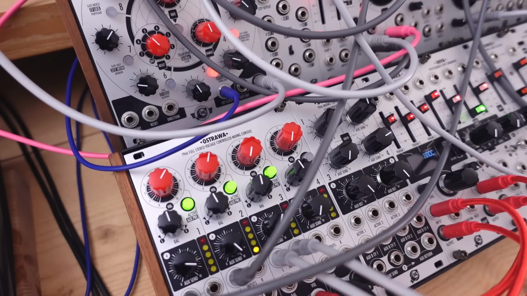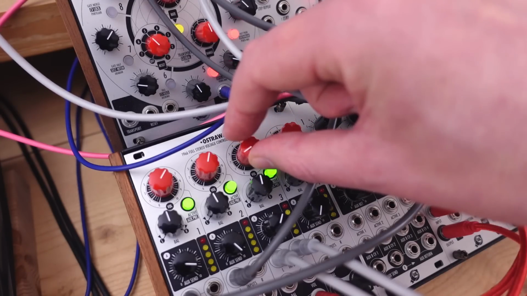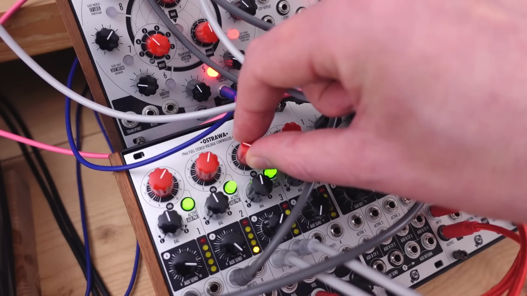Here's a pretty bright sample with thin pads. And this time the melody is made dark.